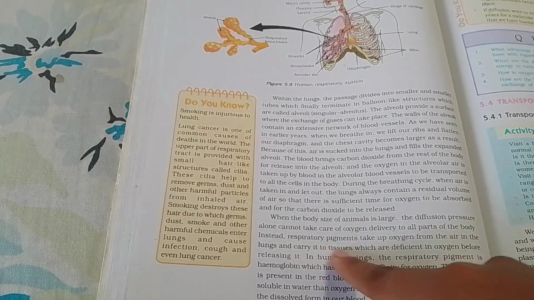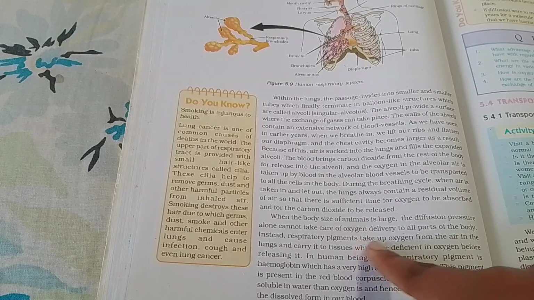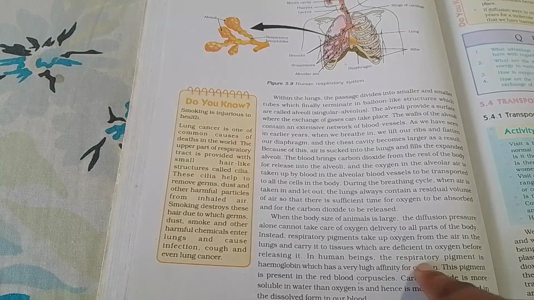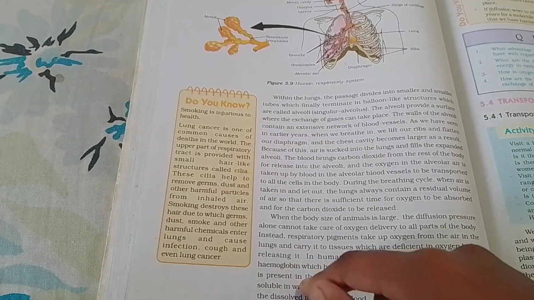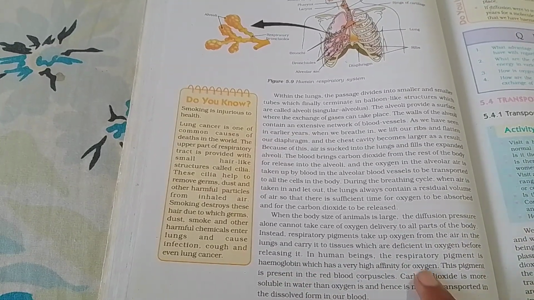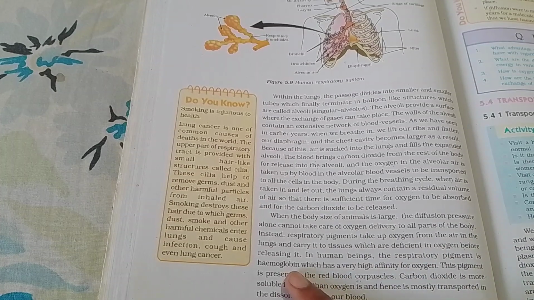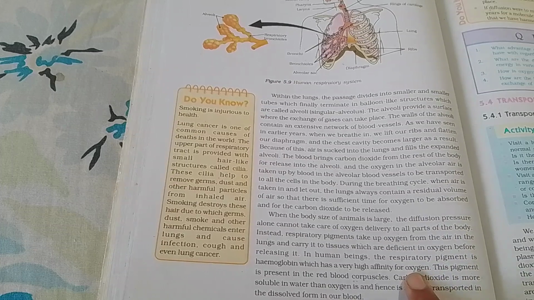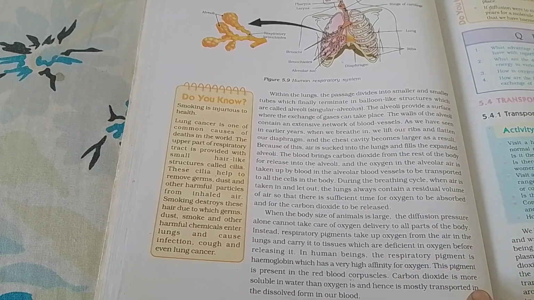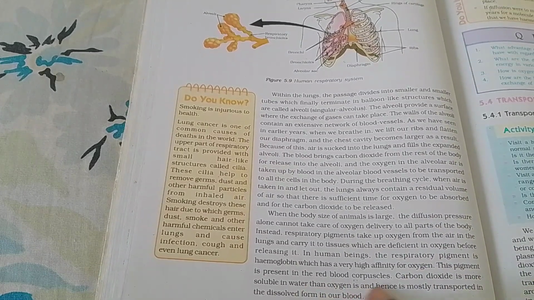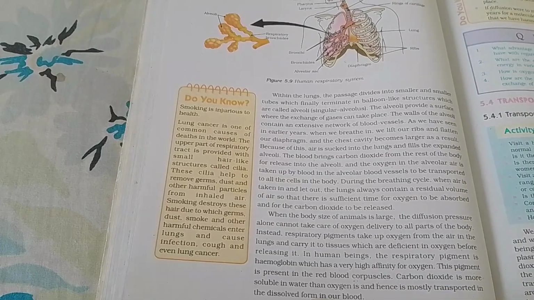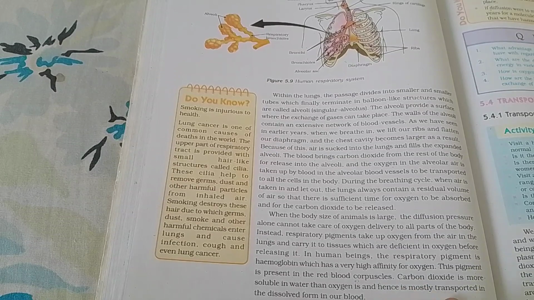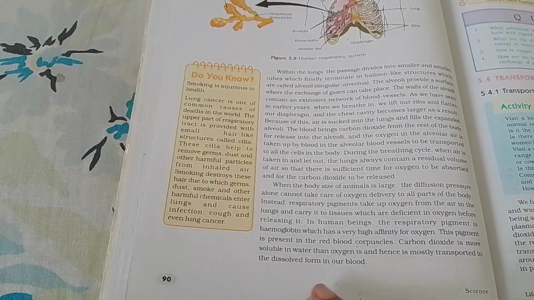Instead, respiratory pigments take up oxygen from the air in the lungs, carry it to tissues which are deficient in oxygen before releasing it. In human beings, the respiratory pigment is hemoglobin, which has a very high affinity for oxygen. This pigment is present in the red blood corpuscles. Carbon dioxide is more soluble in water than oxygen is, and hence is mostly transported in the dissolved form in our blood.